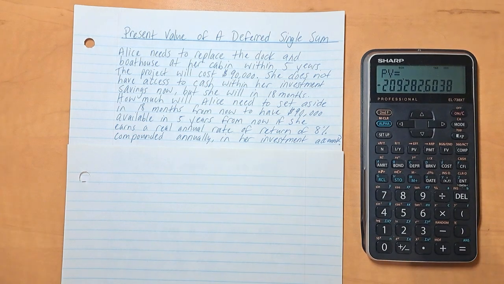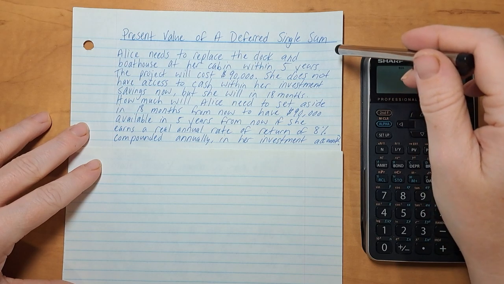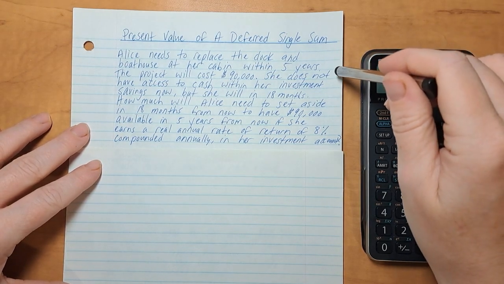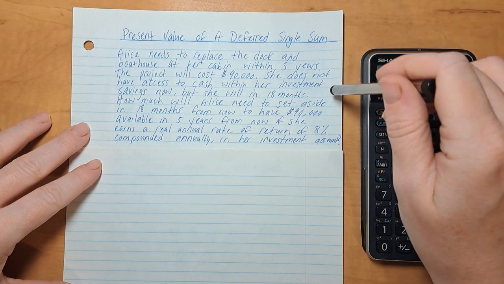Okay, let's look at the present value of a deferred single sum. Alice needs to replace the dock and boathouse at her cabin within 5 years. The project will cost $90,000. She does not have access to her cash within her investment savings now, but she will in 18 months.